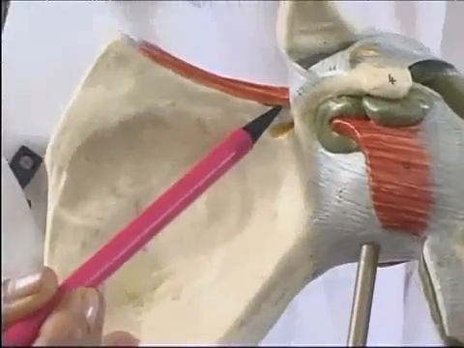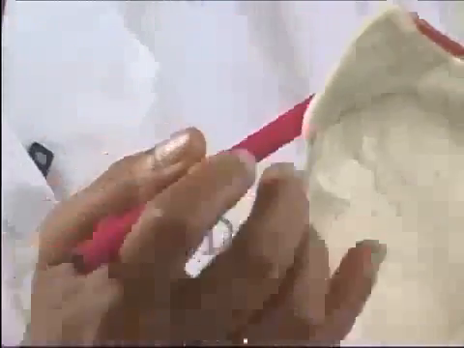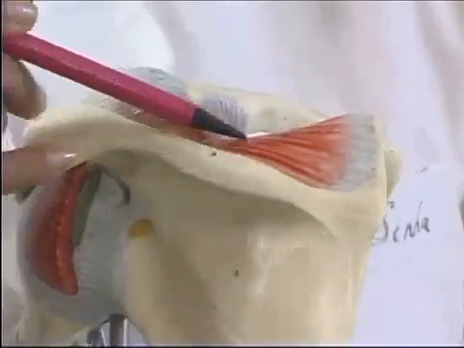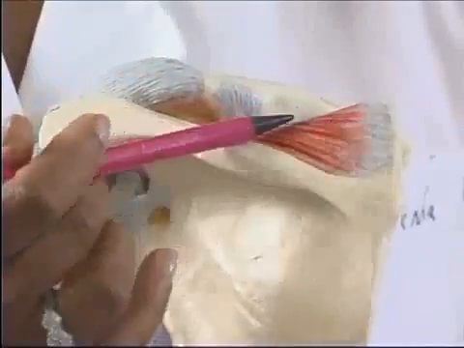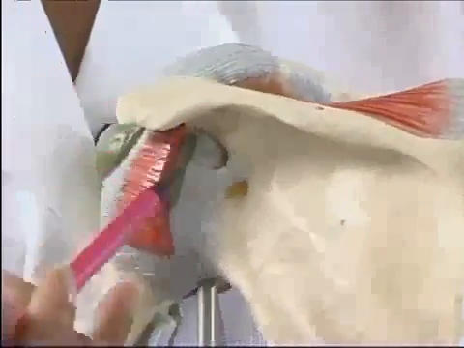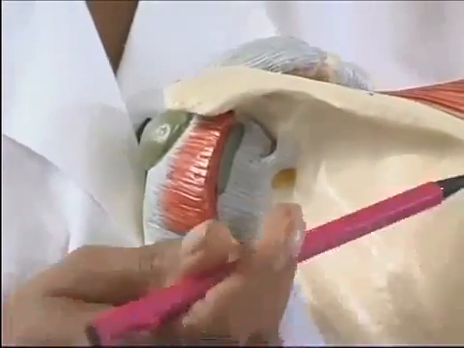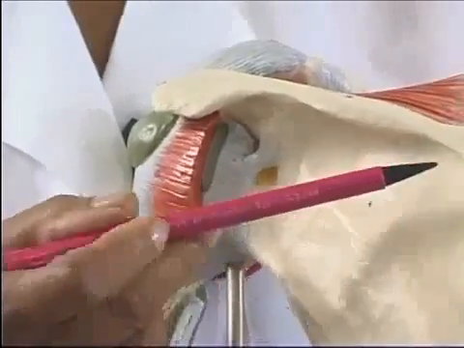The nerve passes through here to come onto the external surface of the scapula to supply the supraspinatus muscle, which is this muscle, and passes into the inferior surface of the spine to supply the infraspinatus muscle.